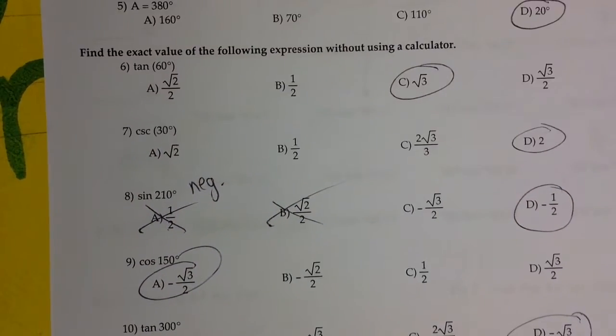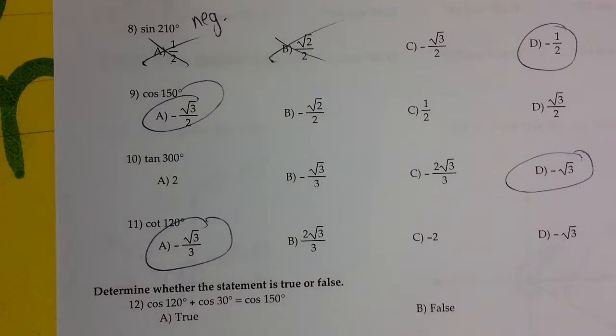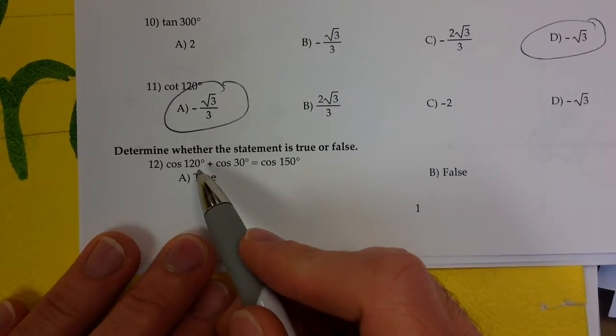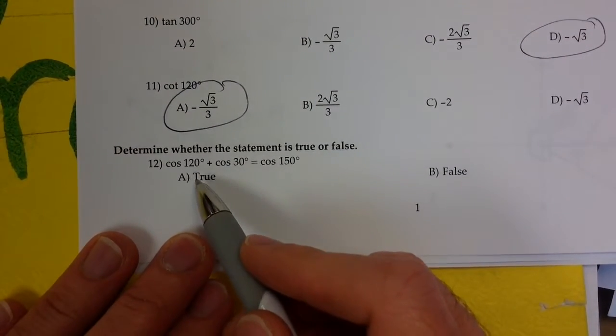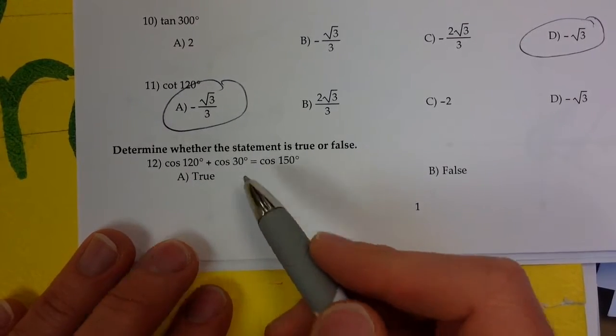Anyone need me to go over 6 through 11? It's essential that you be able to find those trig function values without using a calculator, just like you did for the 2-1 quiz. Now we're using our knowledge from the previous part to answer a slightly more advanced question, but it's not too difficult.